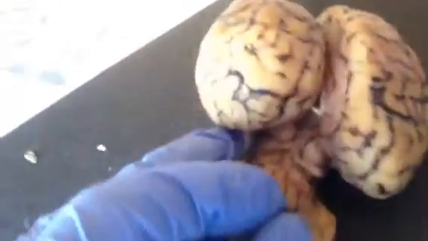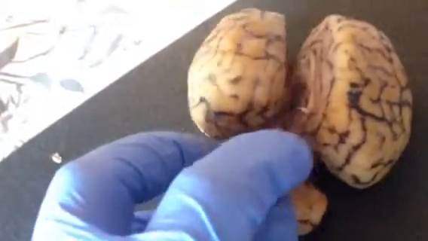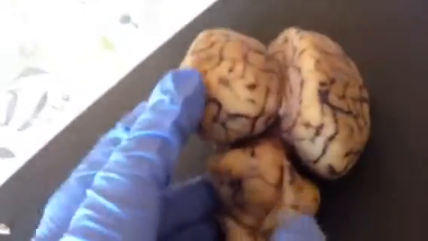The superior colliculi are the top and the left part there, and the inferior colliculi is the bottom part down here, and that also has a right and left. The pineal body is located anteriorly to that, which would be just right over here.